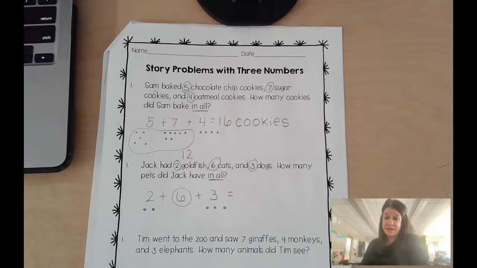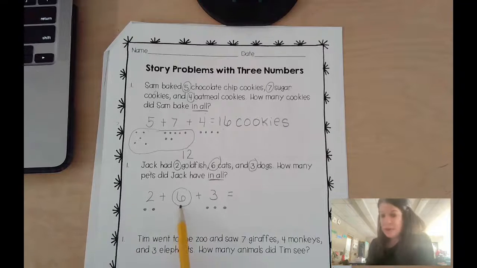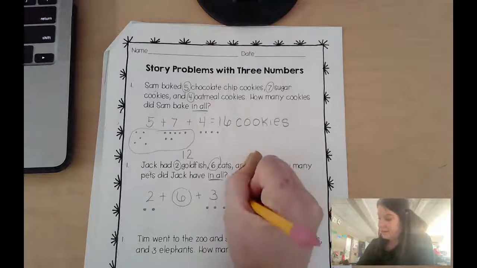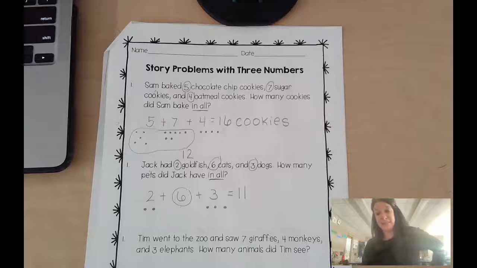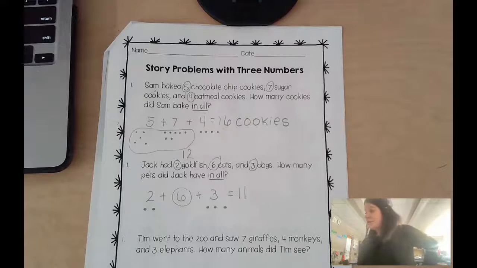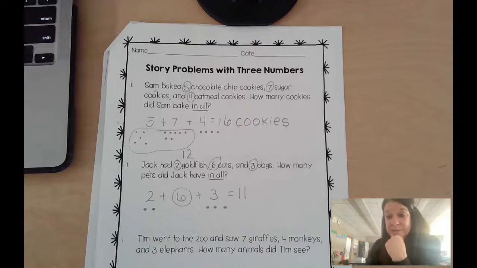I could draw 6 dots and count them all up together, but we're starting to try to take some shortcuts here, guys, to finish our work more fluently. Fluently means quickly and correctly. So we always want to kind of try to find the quickest, easiest way. So let's go. 6, 7, 8, 9, 10, 11. My answer is 11. And I'm wondering if the answer is 11 marbles or 11 ice cream cones.